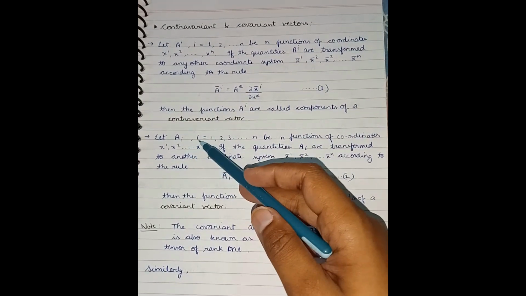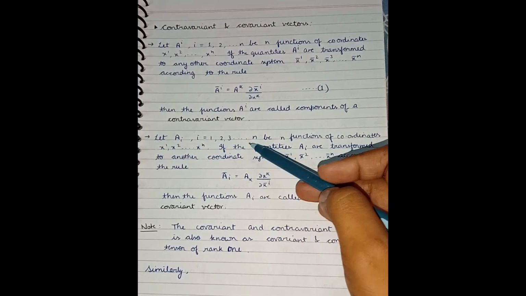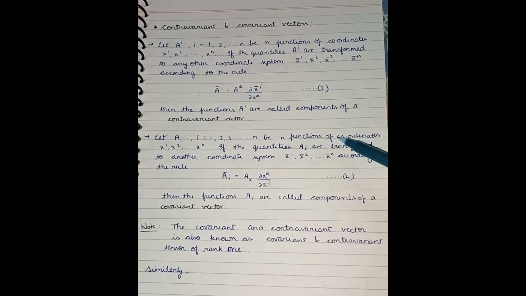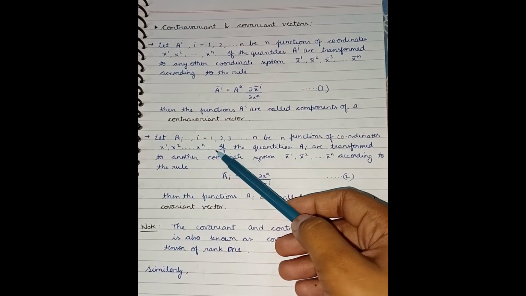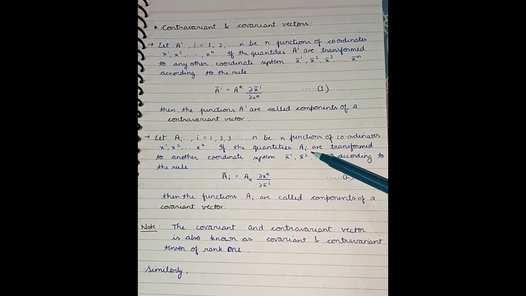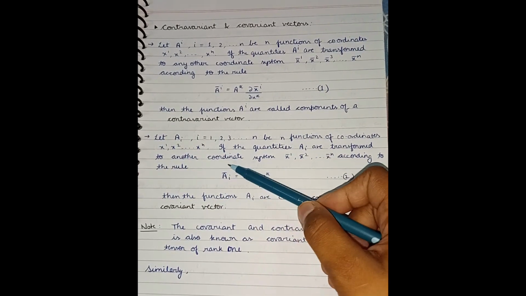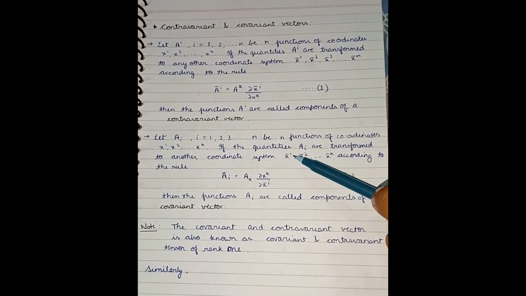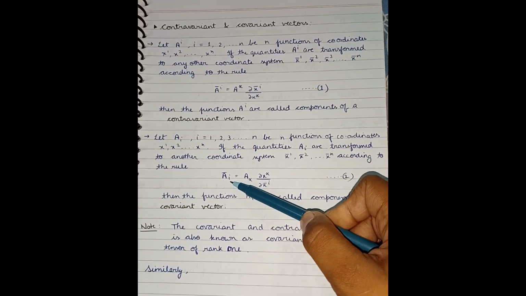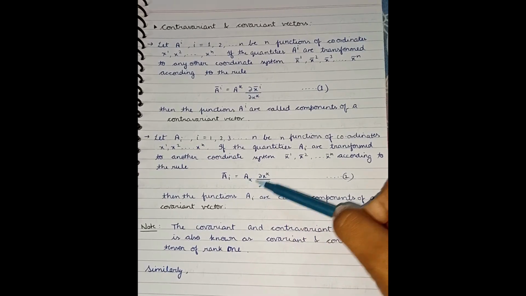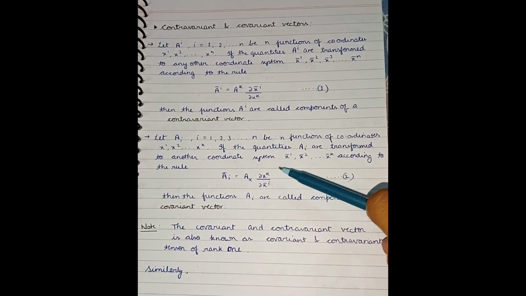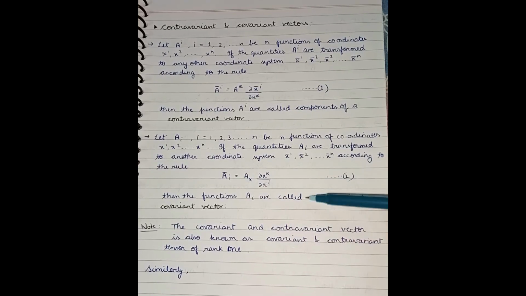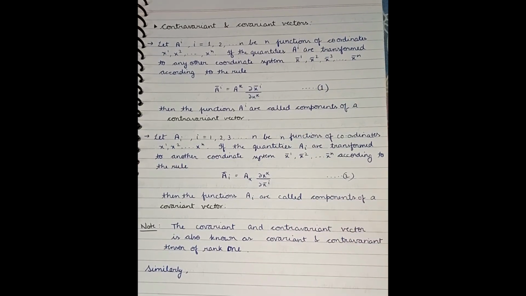Let A_i, i equal to 1, 2, 3 up to n, be n functions of coordinates x1, x2 up to xn. If the quantities A_i are transformed to another coordinate system x̄1, x̄2 up to x̄n according to the rule Ā_i = A_α ∂x^α/∂x̄^i, then the functions A_i are called components of a covariant vector.